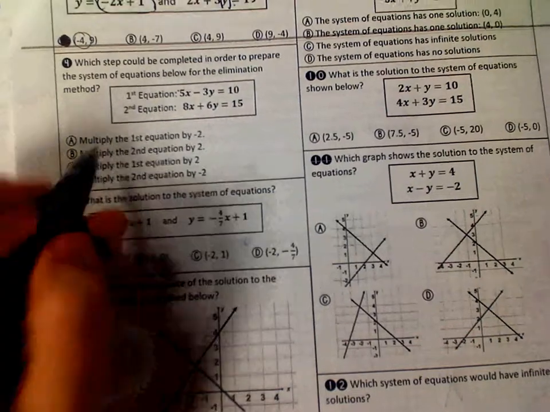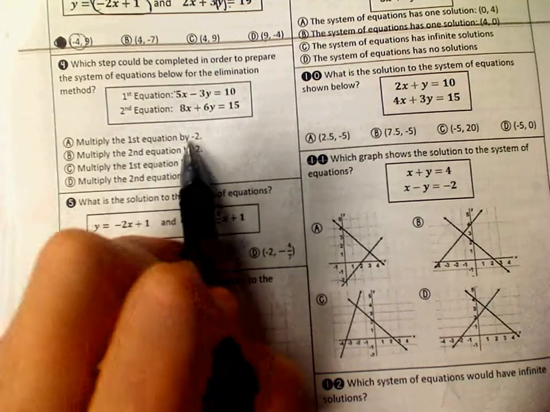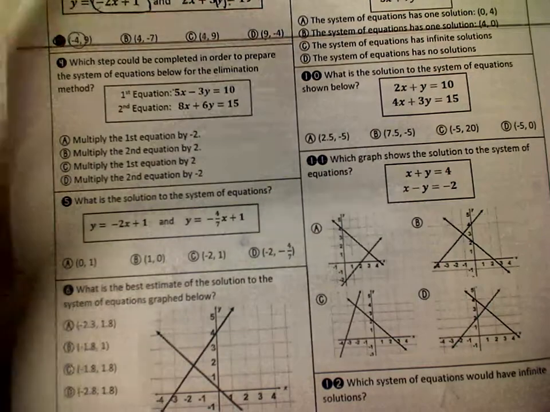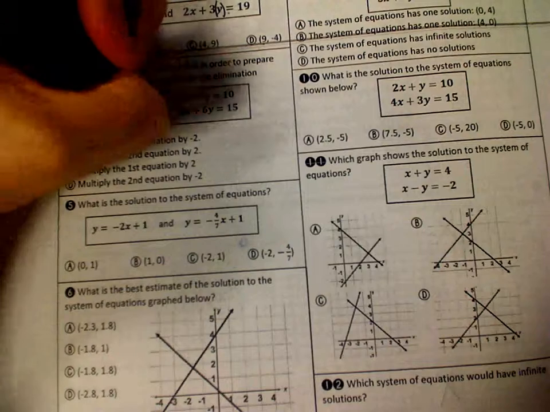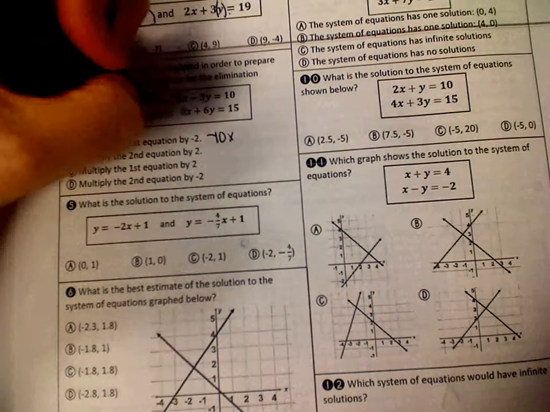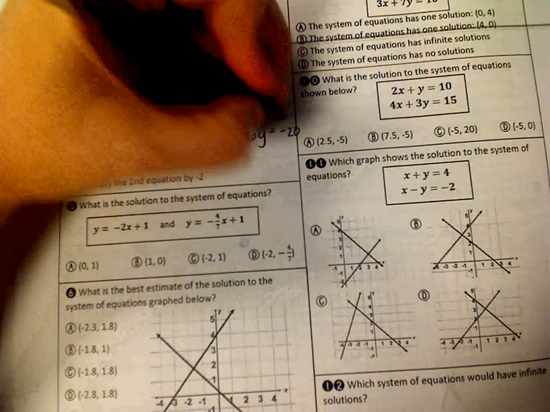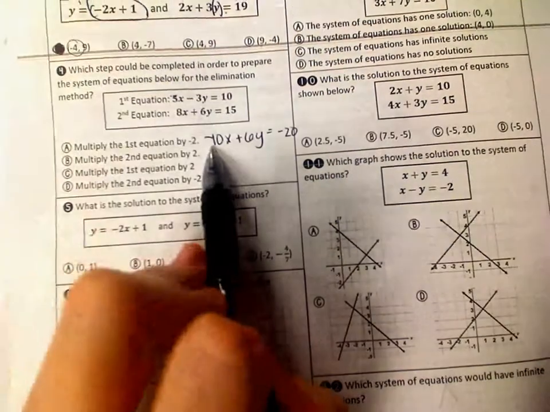So this one says multiply the first equation by negative 2. If you multiply this equation by negative 2, you would get, I'm just going to write it here, negative 10x, because 5 times negative 2 is negative 10. Negative 3 times negative 2 is positive 6y. And then 10 times negative 2 is negative 20. So then you would have a negative 10 and a 8.